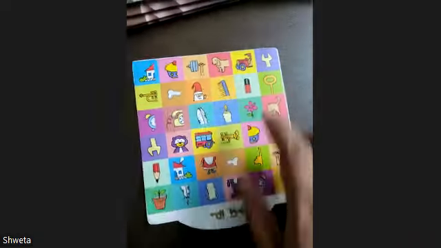Instead of having this chart, you can even have picture cards. I'll show you. We can find small pictures and make a collage. Is it possible, ma'am? You can do that, or you can have these picture cards. When you use these picture cards, you can ask them what is happening.